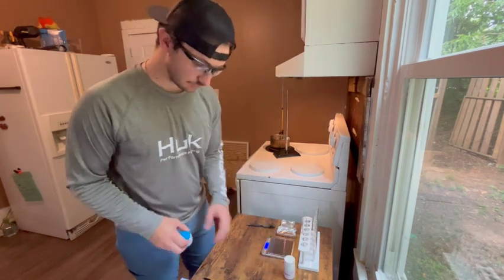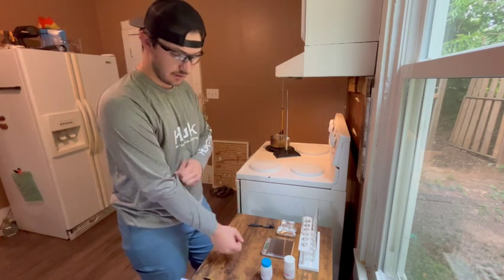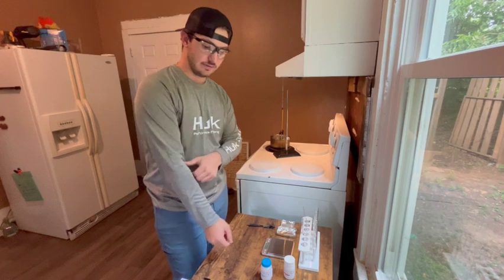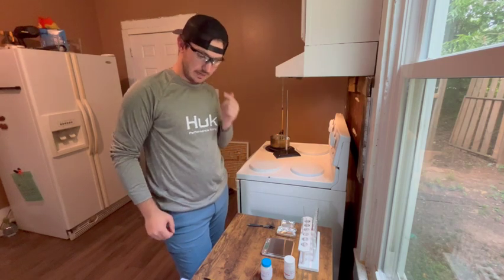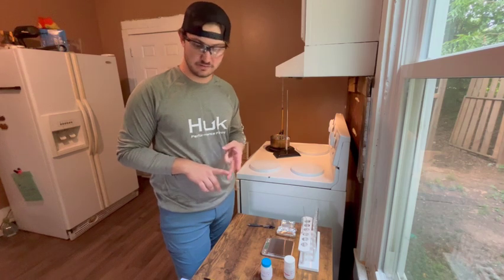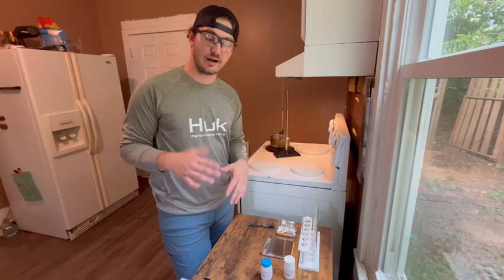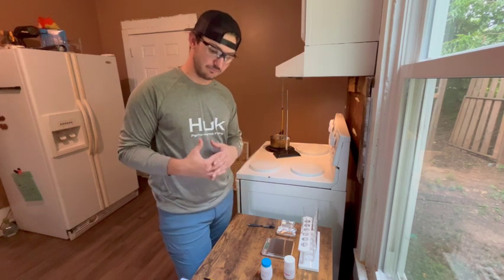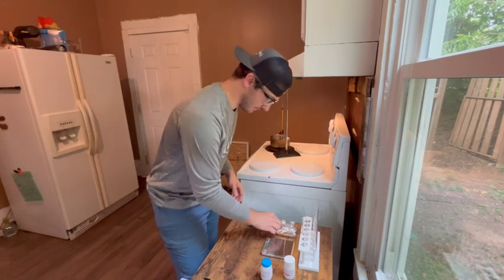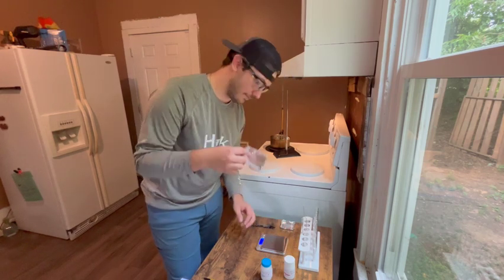So to get started, the first part of this lab is looking at the melting point and freezing point of paradichlorobenzene. So we're going to start with approximately 6.5 grams of paradichlorobenzene, which I'm going to measure now. I have my scale right here, and I have my little weigh boat.